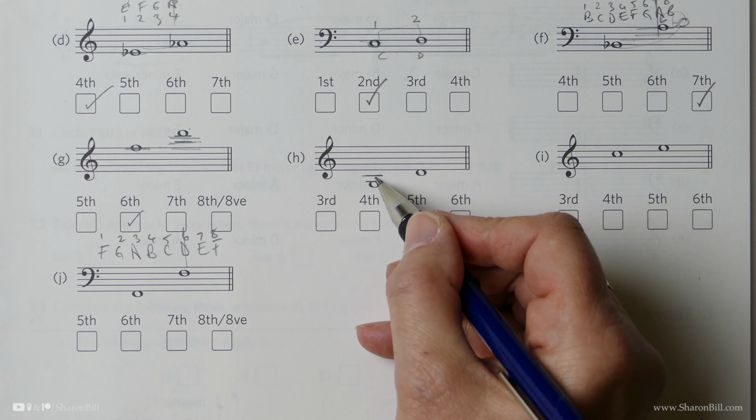If you want to double check that, we write out F, G, A, B, C, D, E, F. Of course F major would have B flats, but that won't change the interval. 1, 2, 3, 4, 5, 6, 7, 8. This is middle C, this is the D above it. D is indeed the 6th, so we know that's correct.